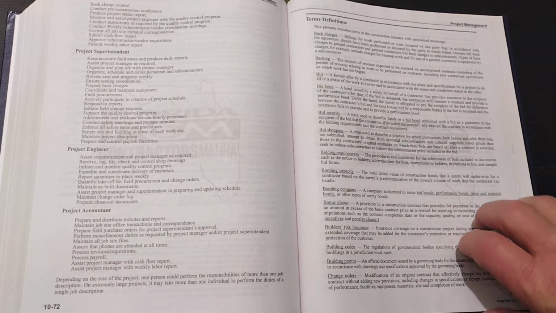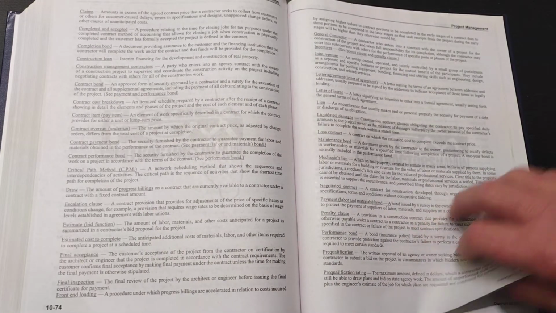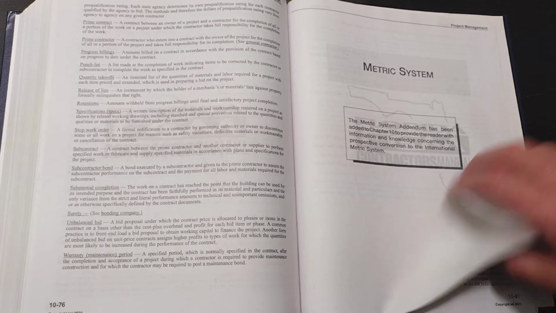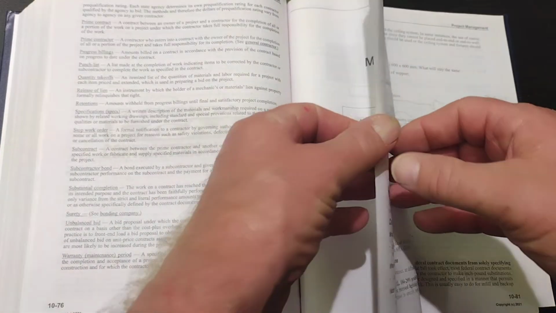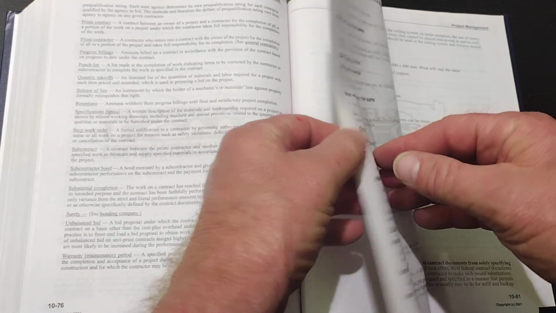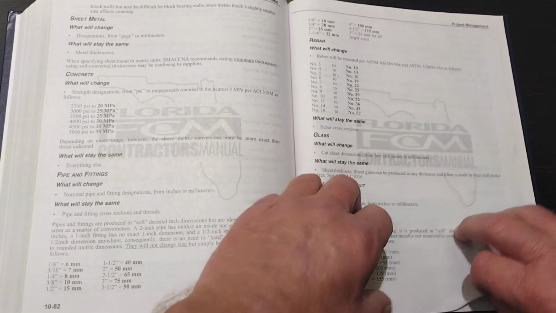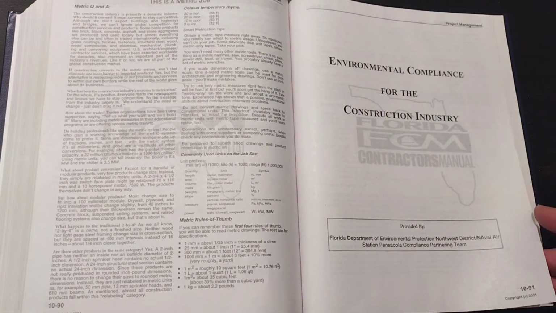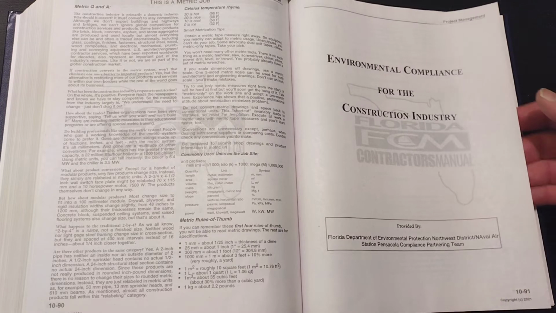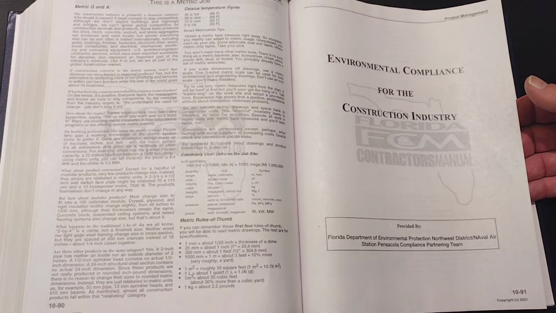And then you have a list of definitions. So you're going to want to find all those definitions. Okay, that pretty much concludes chapter 10, but there is some additional stuff that you go through that you do need to know. And that is, starting on page 10-91, environmental compliance for the construction industry.